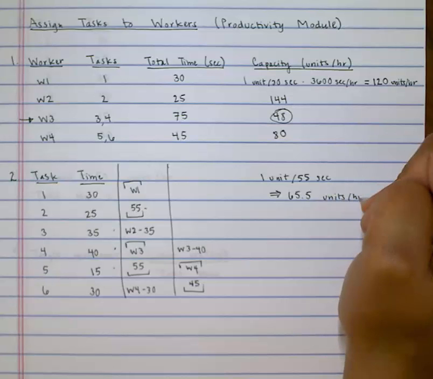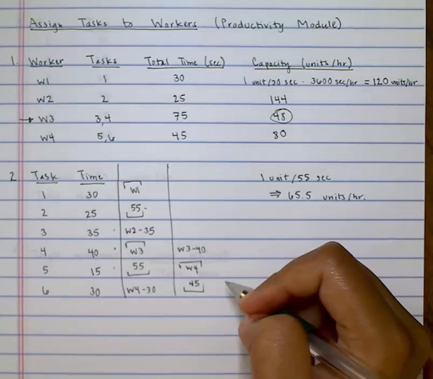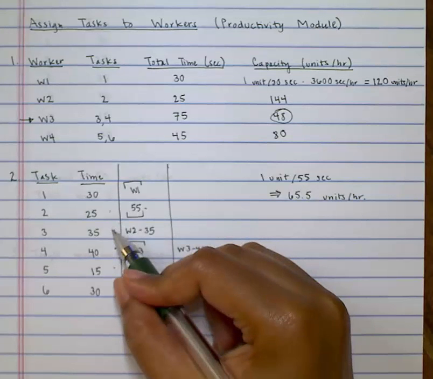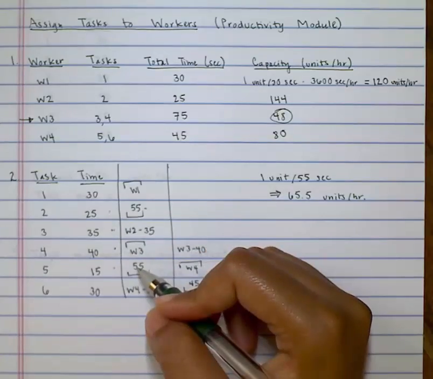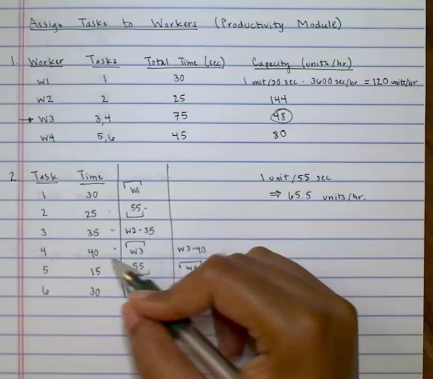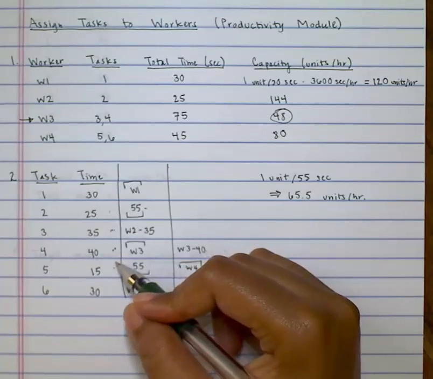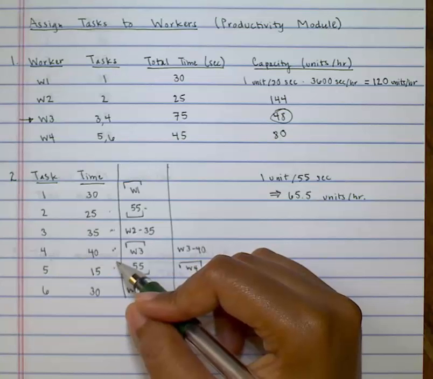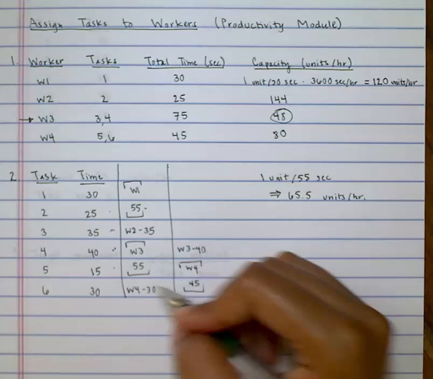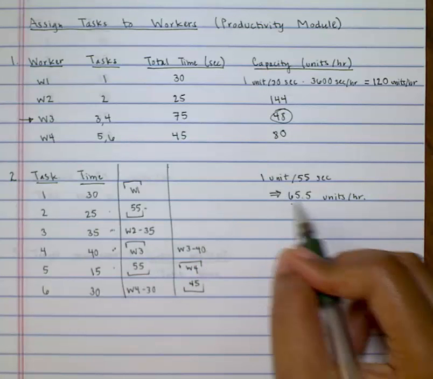Can we do any better? Well, if we try to group tasks 2 and 3 together, then that worker would take 60 seconds per unit, which is slower than the previous scenario. If we group tasks 3 and 4 together, then we have the original scenario, and that worker would take 75 seconds per unit. Since workers can only perform at most 2 tasks, then we cannot do any better than 1 unit per 55 seconds, or 65.5 units per hour.